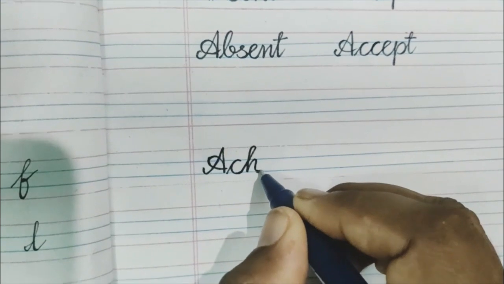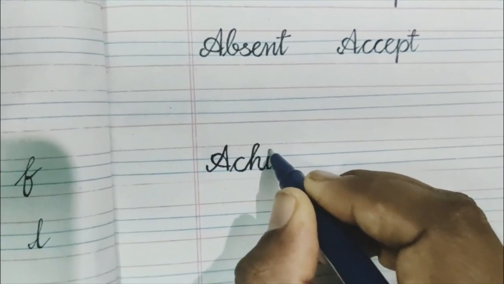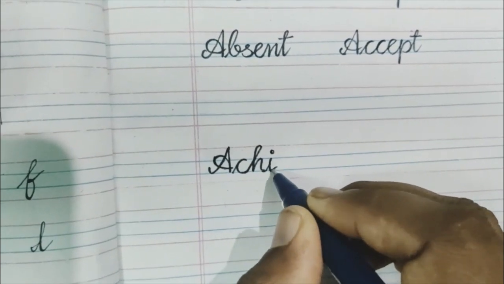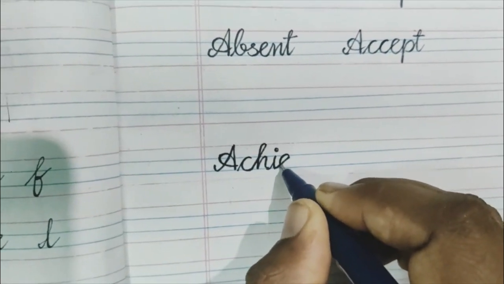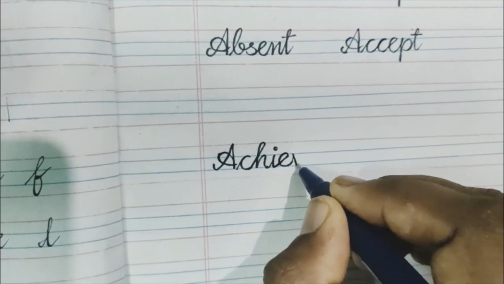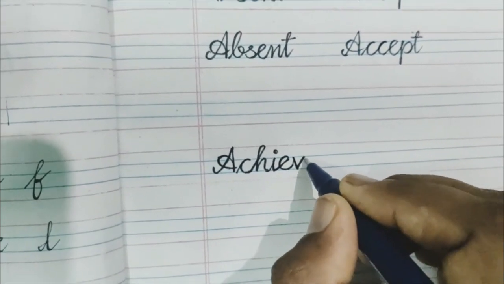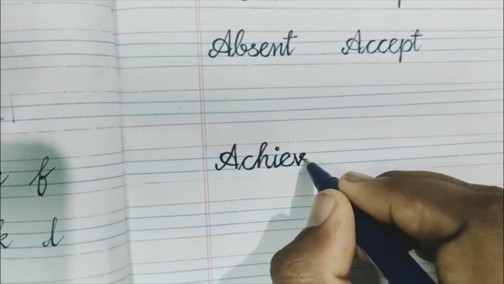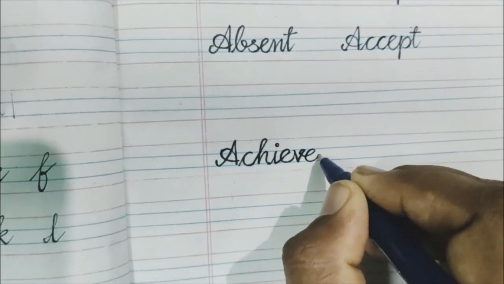For I, just a slanting line like this and put a dot. And the next letter is E. For E, a slanting line and then a curve. For V, just draw lines like this. And the last letter is E. For E, just a curve is enough.